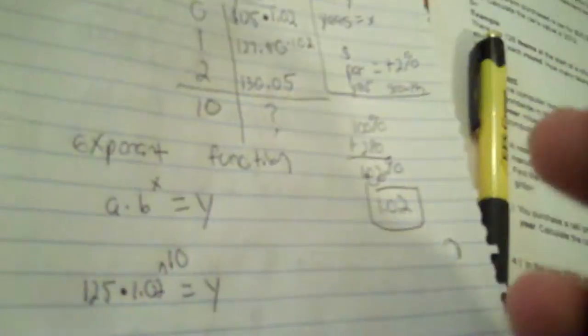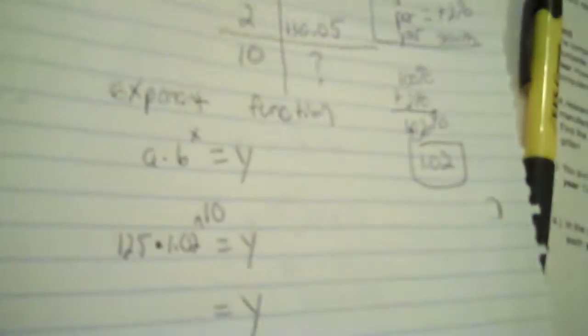Okay, and you can just find that on your calculator, because really the variable is just on one side by itself. So you just simply punch in 125 times 1.02 to the 10th power. Caret 10. And we get $152.37. So that is what we have found. We have found what goes with the 10 in the function, the pairing, and $152.37. Cha-ching.